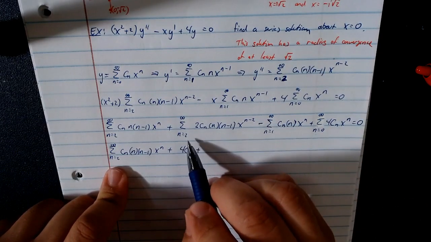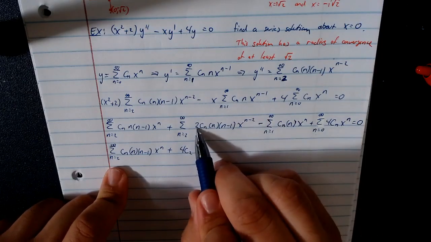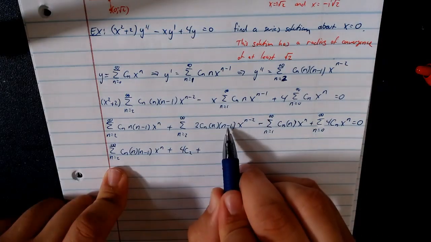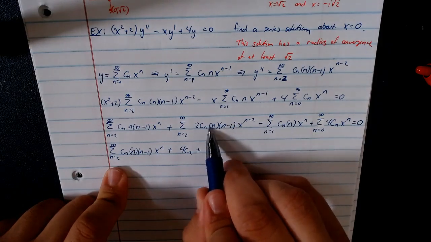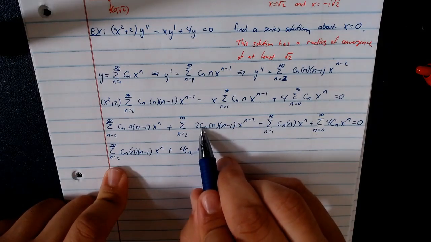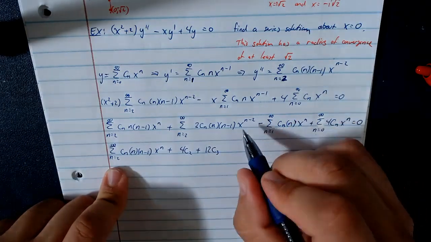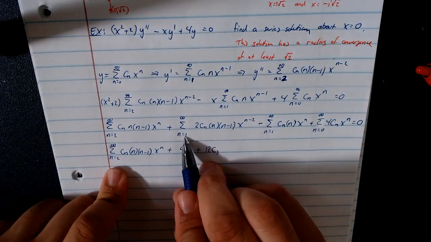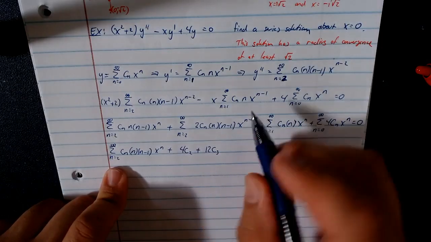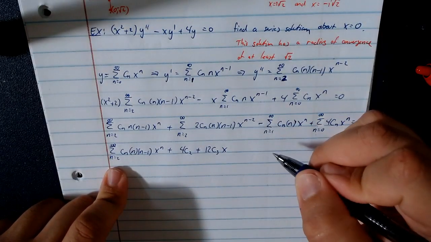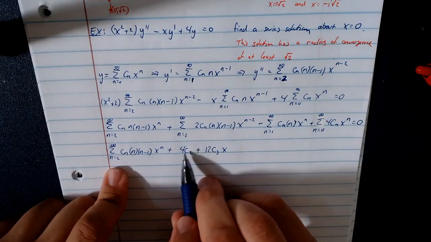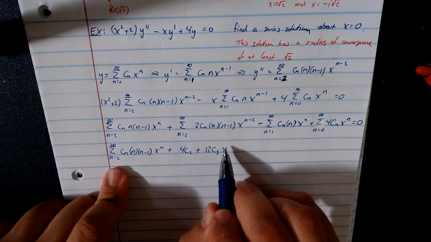Plus, now let's plug in n equals 3. Now I'll get 3 times 2 is 6, 6 times 2 is 12, times c sub 3, 12 c sub 3. I've already plugged in 2, now I'm plugging in 3. 3 minus 2, that's a power of 1. Now I've stripped off the one that has power 0 and the one that has power 1.